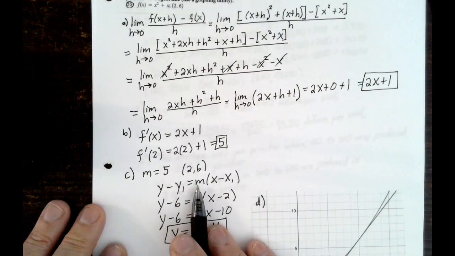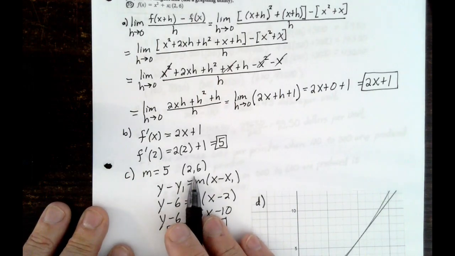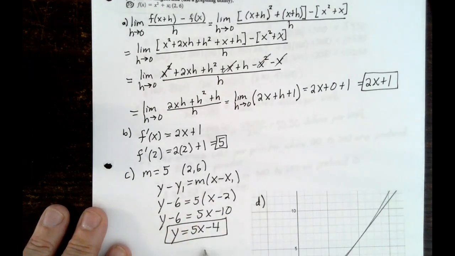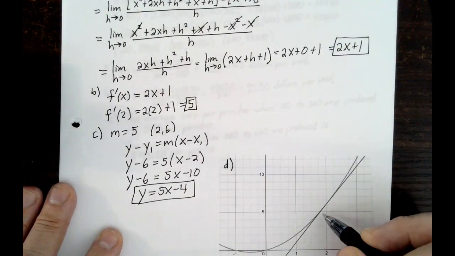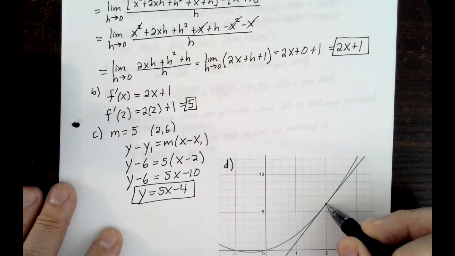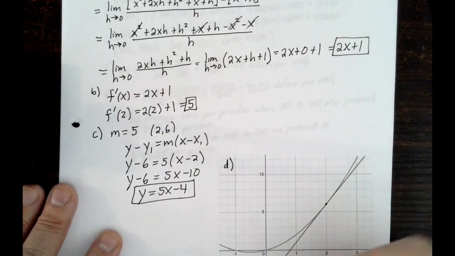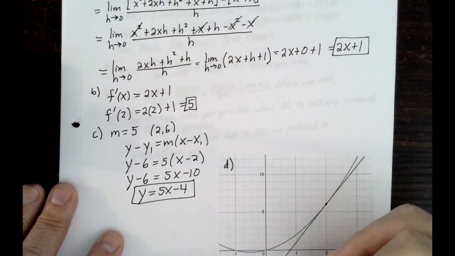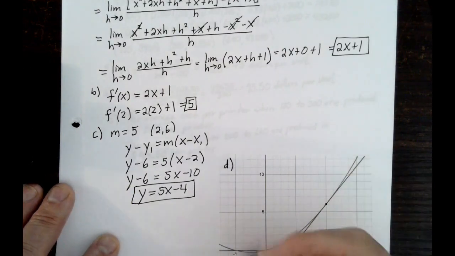Then part C says find the equation of the tangent line. Well, we know the slope is 5, and we know the point is (2, 6), so we plug them in, and we get our answer. And here's our graph at the point (2, 6) right there. It only touches in one spot. It has a slope of 5. And that is y equals 5x minus 4, and here's your original graph of x squared plus x.